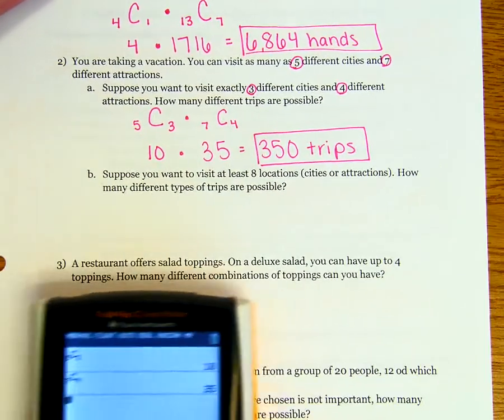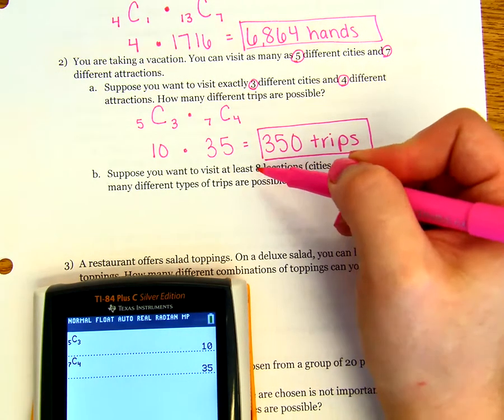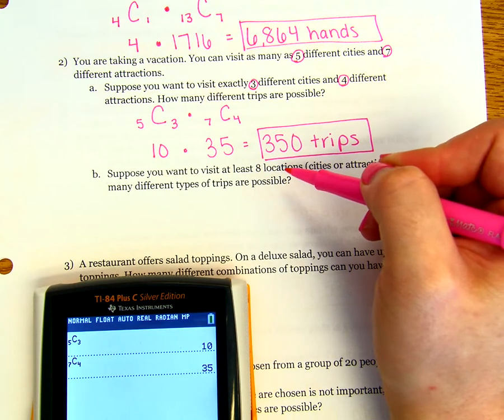The next question says, suppose you want to visit at least 8 locations, cities or attractions. How many different types of trips are possible? So in part B, it's just saying that we want to go to 8 places. It doesn't matter if it's a city or if it's attractions, all cities, all attractions, whatever. So what we need to do is figure out how many locations we have altogether.